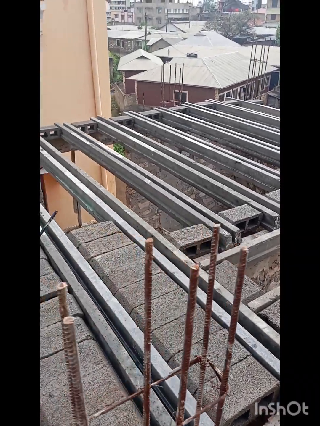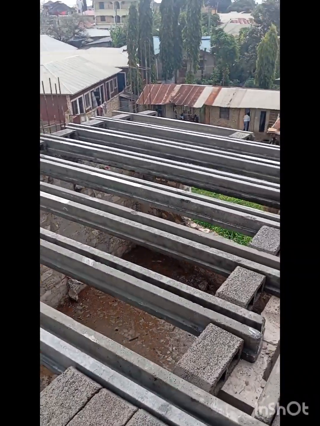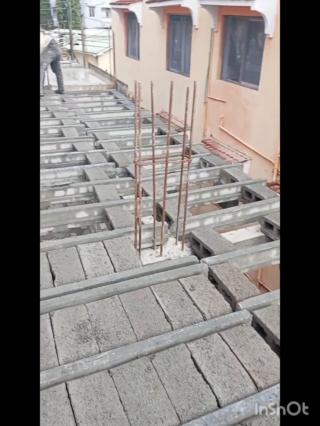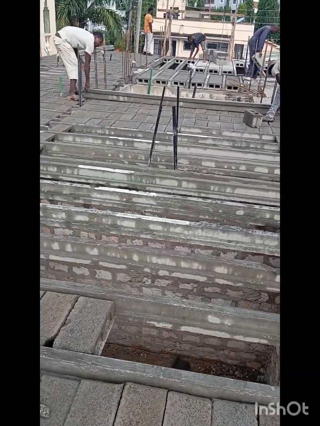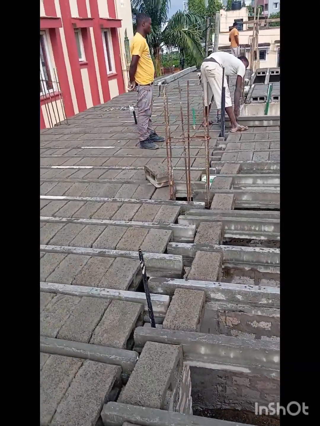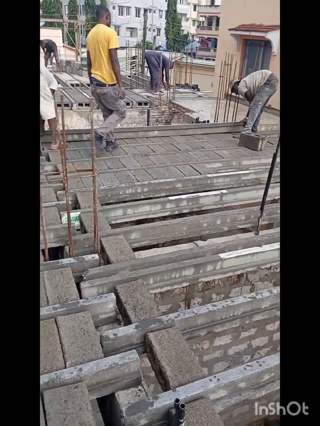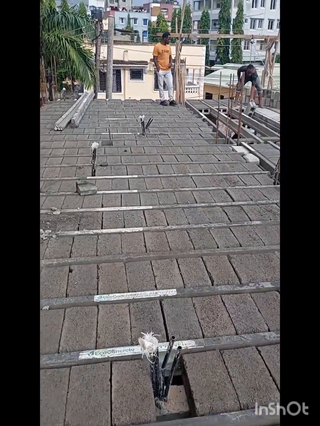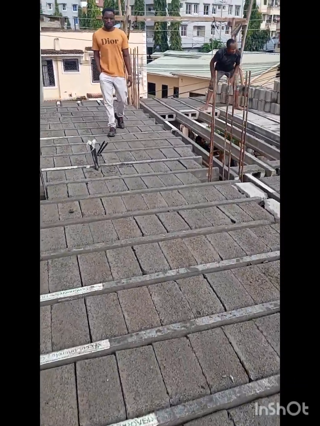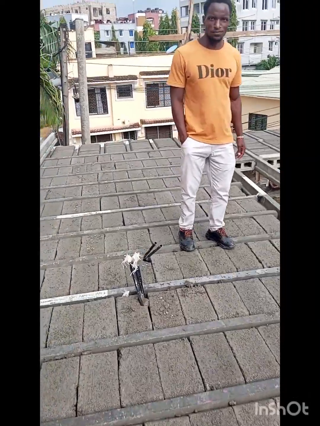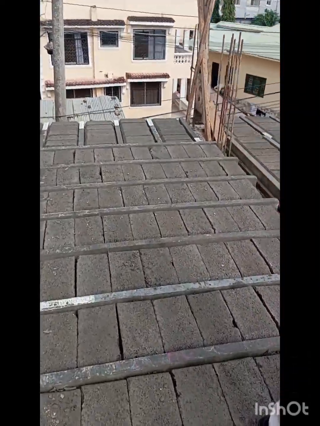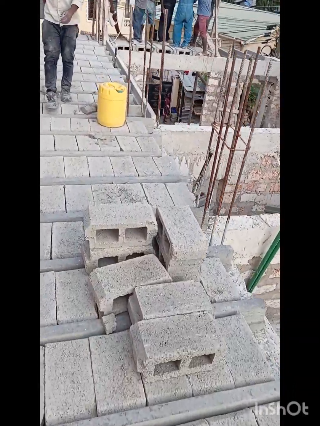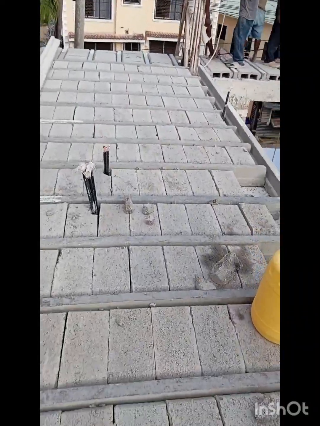Thank you. As we continue with our interview today, we are just trying to show you what is happening on site. This is the installation of the beam and block method of technology. This is actually a storey building, and we are carrying on with the process of the installation of the beam and block method. And another question I know that most of you will be asking yourselves is, what's next after the installation of the beam and block? What do we do next after the installation of the beam and the block is done?